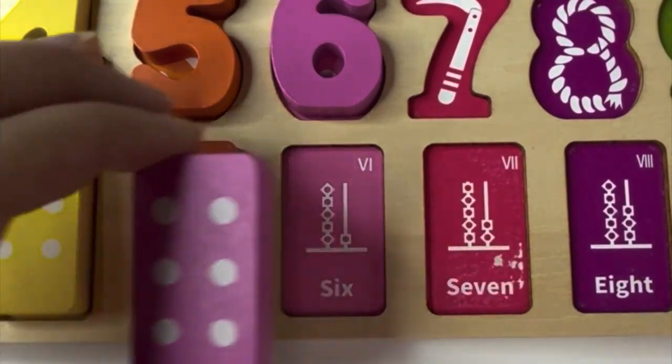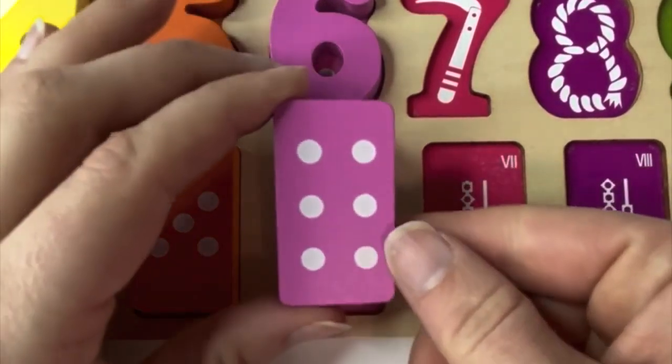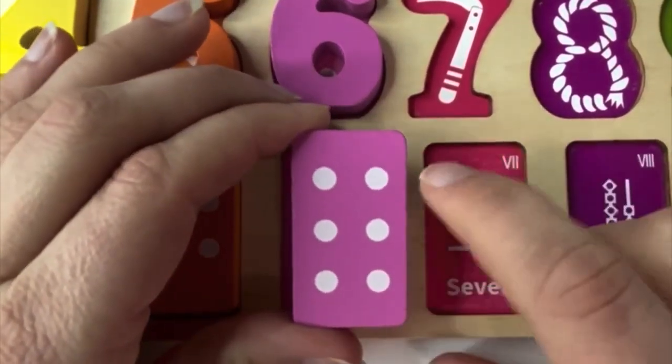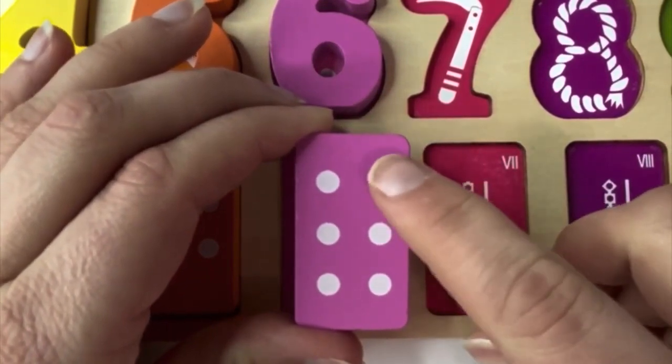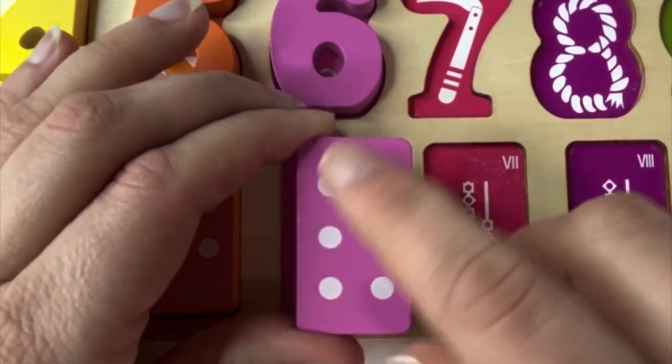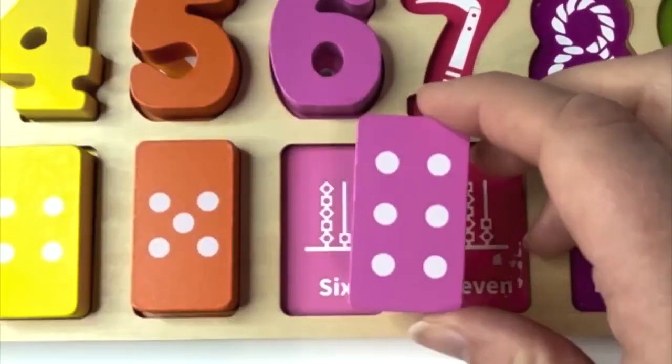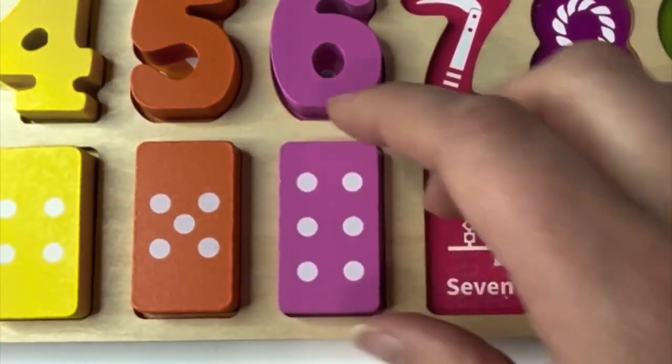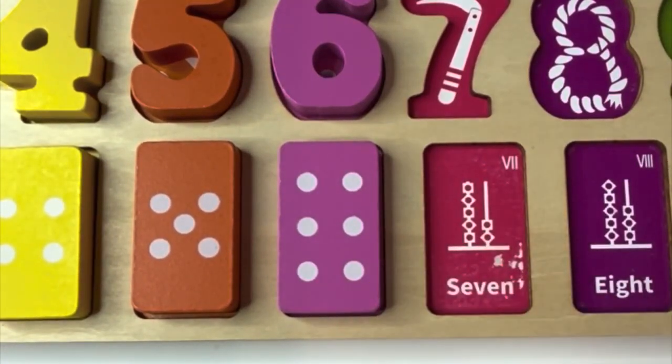If we were to look at a domino that had 6, it would look like this. Let's count our domino dots. 1, 2, 3, 4, 5, 6. Great counting. Our domino fits right here. And what color is our domino? Pink. That's right. Great job.